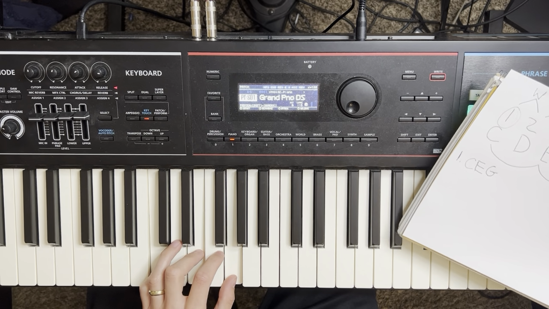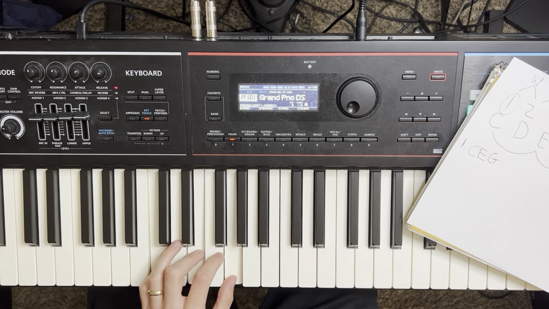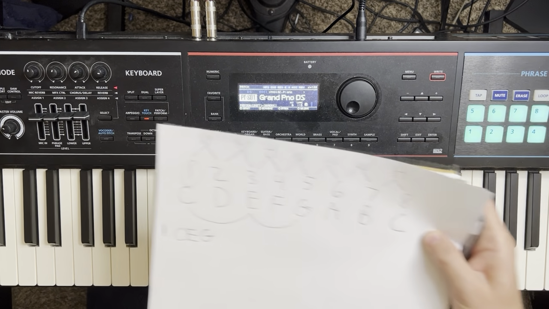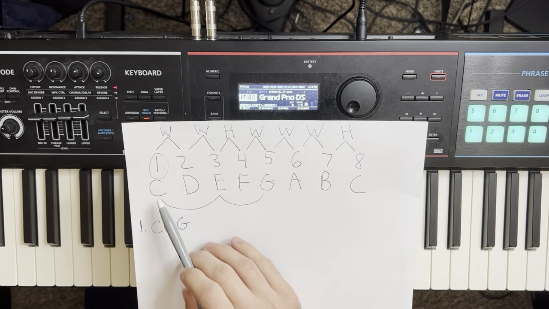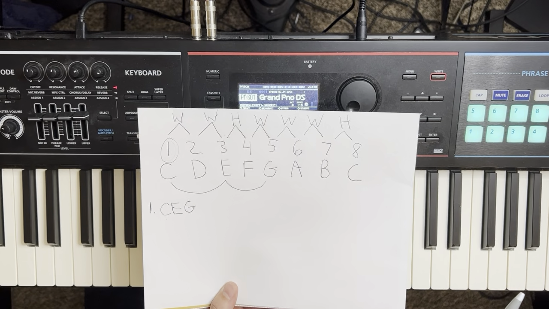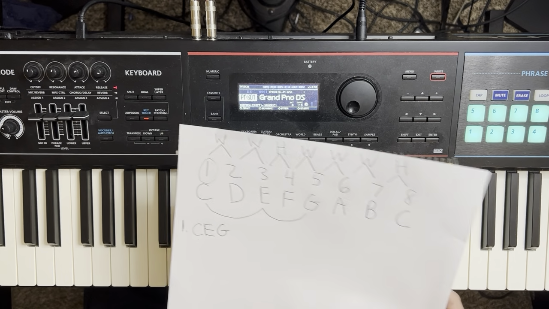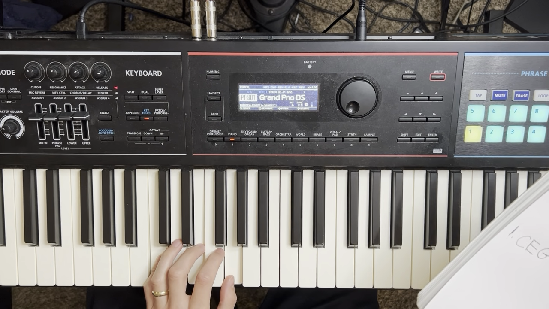So anytime you want to find a major chord, you simply build the scale like we did. You could start with other notes other than C and follow this pattern, and then do every other note, and that will give you the major chord. So this is our C major chord.